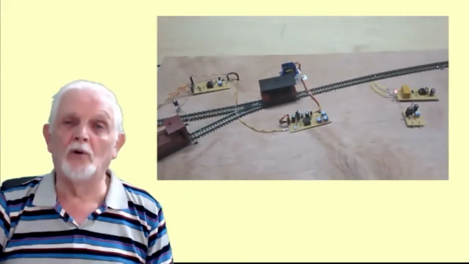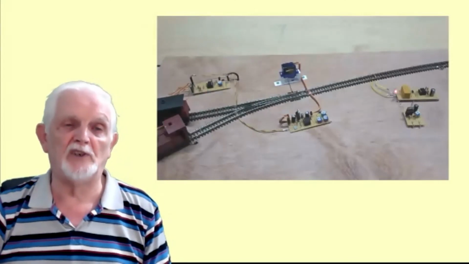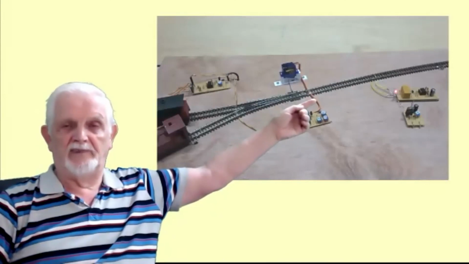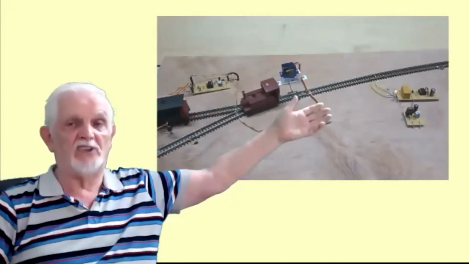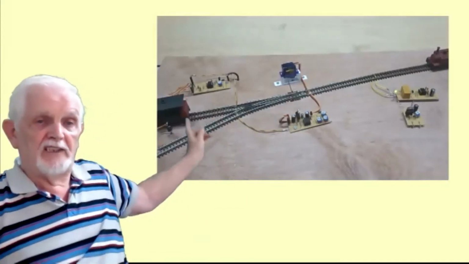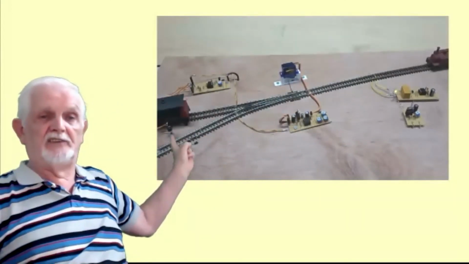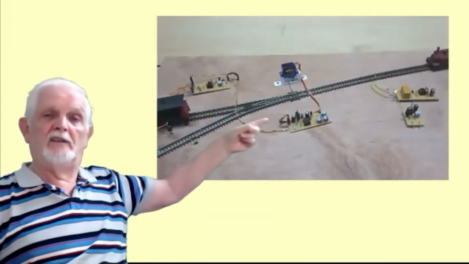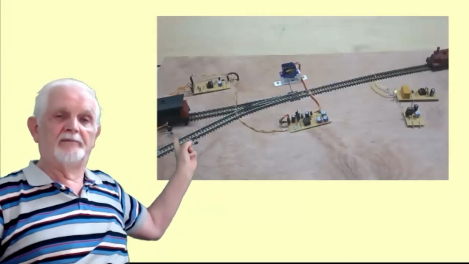But it's got to know when it has arrived so it can switch the point, because the length of track here in this little demo is only a couple of feet, but that could be 20 feet in a big layout. So it has to know when it's arrived. And you'll see here, we've got the TCRTs. There's one there, there's one behind for the other. So it knows when the loco comes in here.